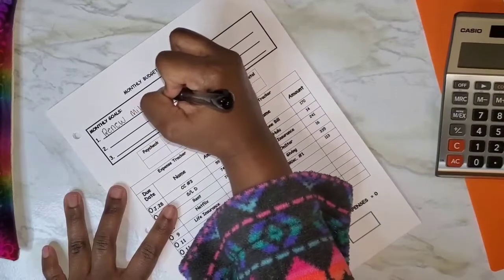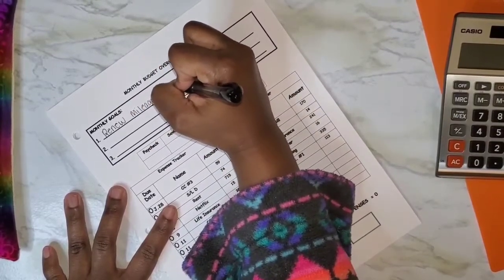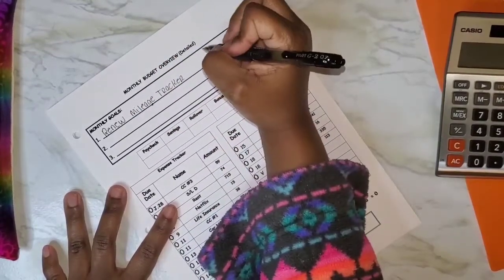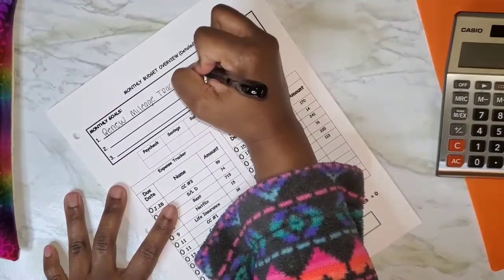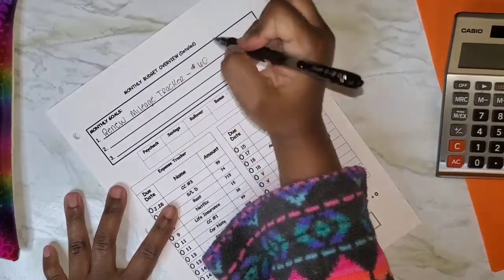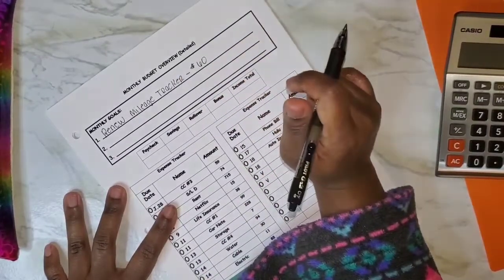I actually pay for it yearly, so I think it's like $60. So I need to make sure that is actually in my side income account.